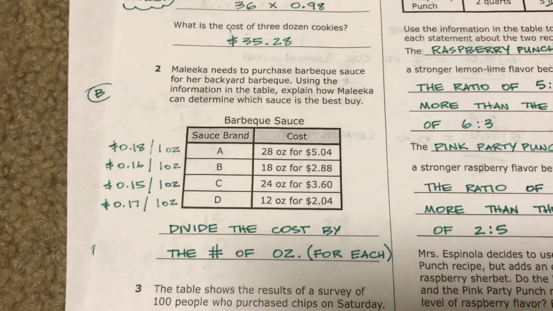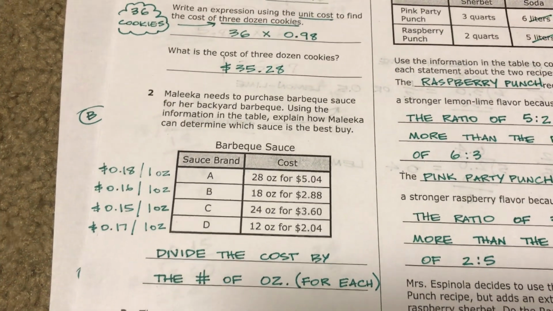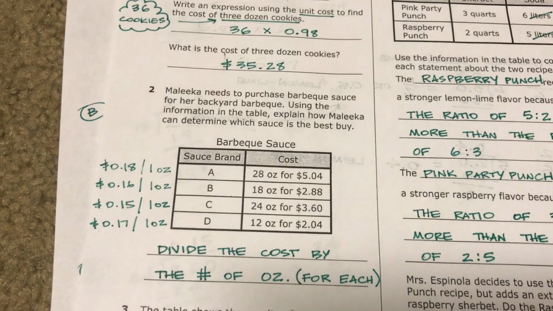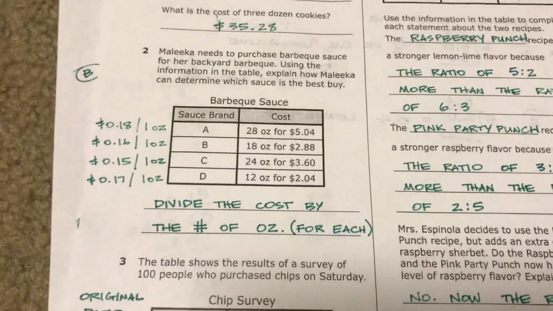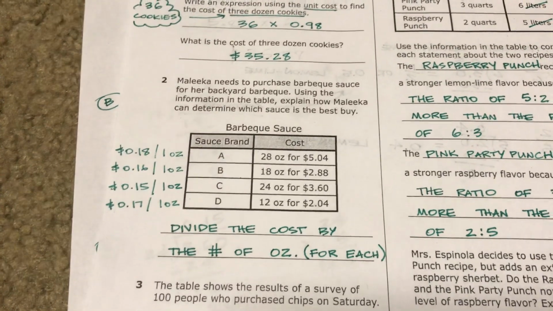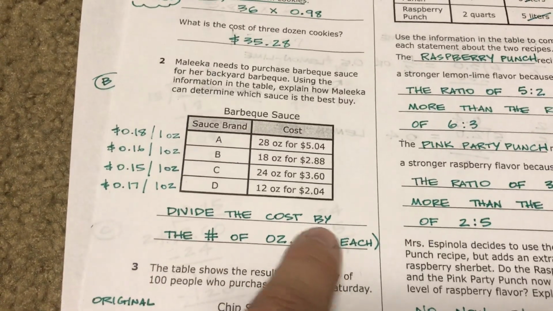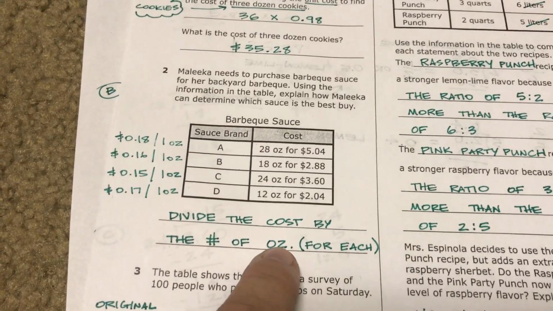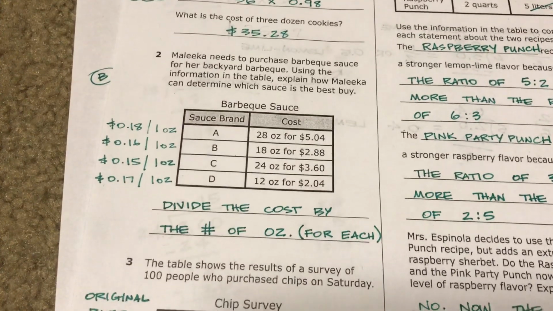Alright. And number 2, Malika needs to purchase barbecue sauce for her backyard barbecue using the information in the table. Explain how Malika can determine which sauce is the best buy. Well, you don't even really need to tell me which one is the best buy. It doesn't ask you for that. It says explain how she could determine it. It's just like the question above. If you divide the cost by the number of ounces for each one of these, you're going to get the cost per ounce. You're going to get a unit rate.